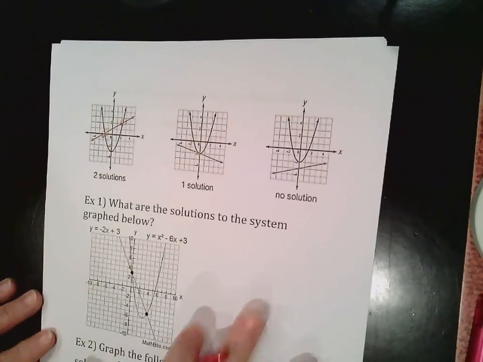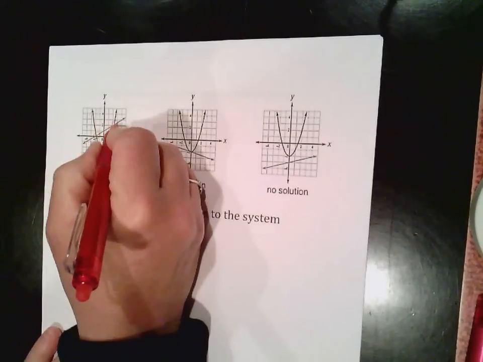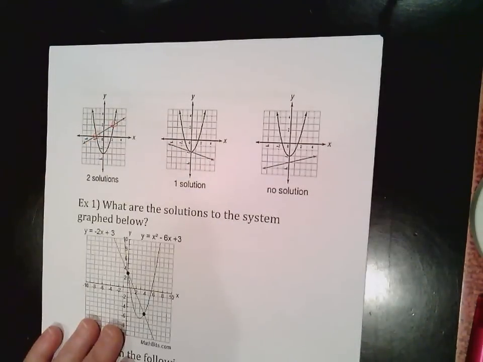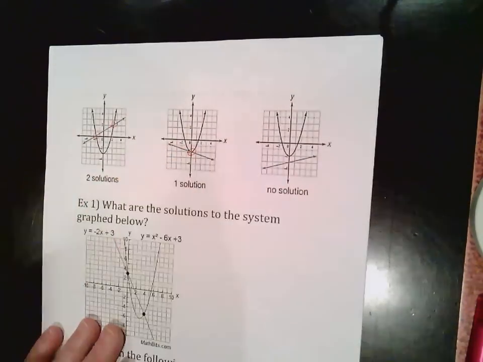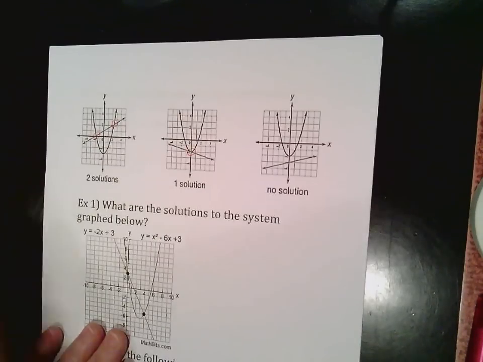Those two points where they cross are the two solutions of that system. For this system, I have one solution. It's that one point where the parabola and the line meet. And for this last one, there's no solution because there's no point where the two graphs meet. So the solution is the point where both graphs or both equations work.